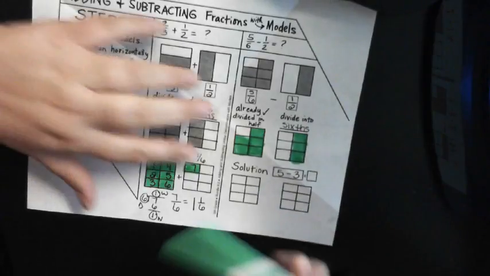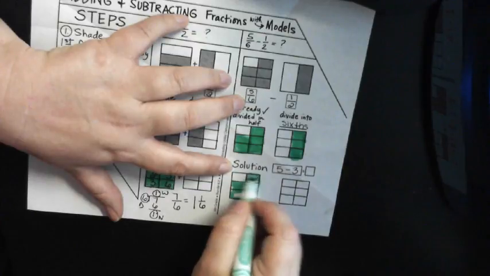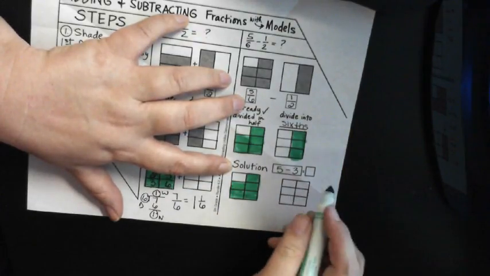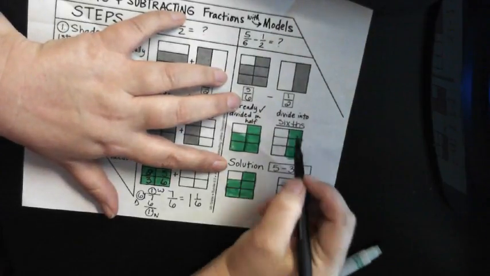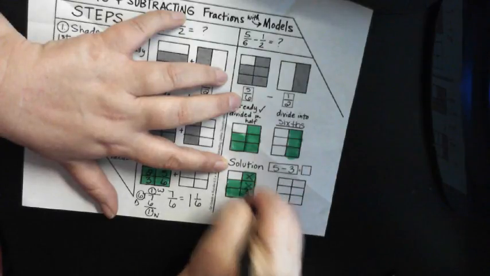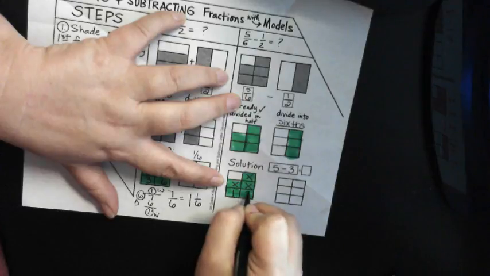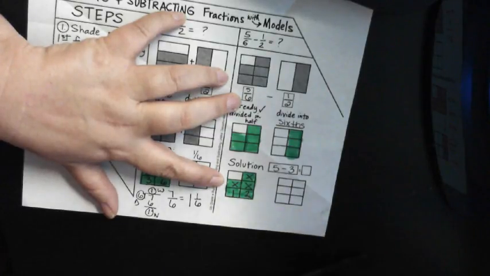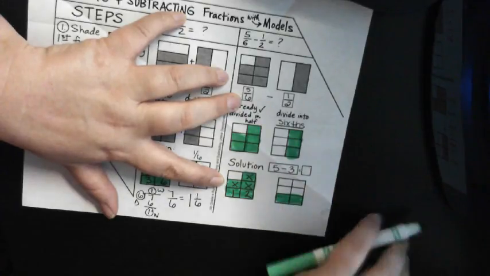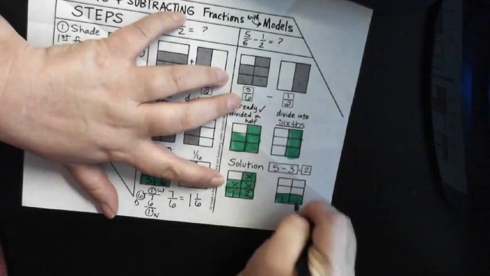So when I come down here to shade, I need to take out 3 of them. 1, 2, 3, and that leaves me with 2, which means my answer is going to be 2.